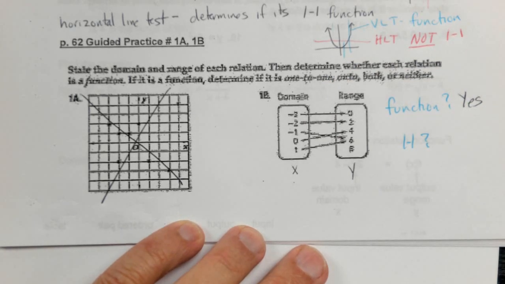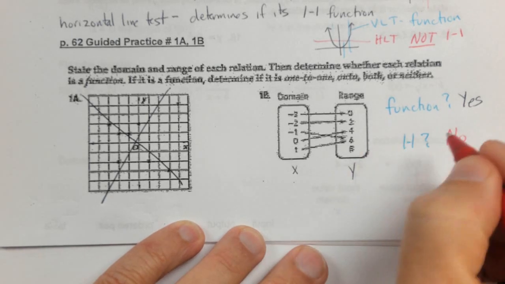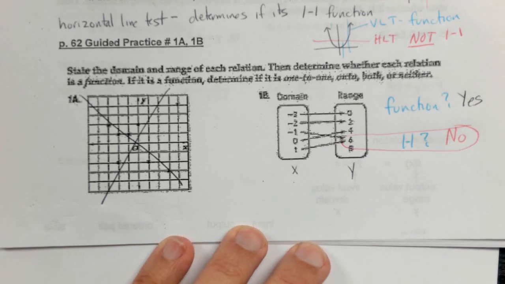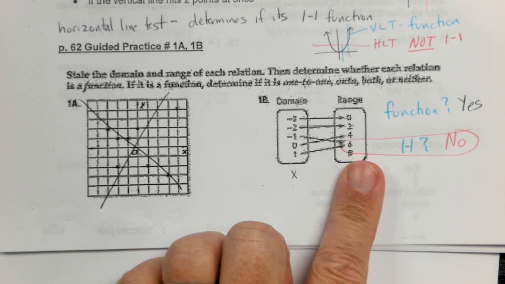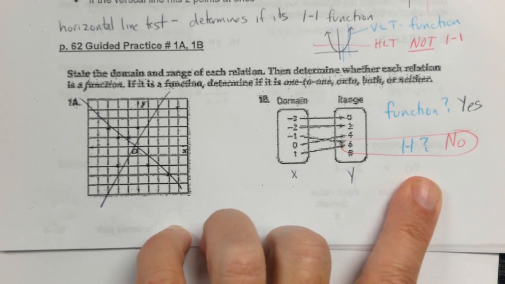Now, is it a one-to-one function? No. Why not? Because 6 goes to 1 and negative 1. Yeah, because 6 is paired with negative 1 and 1. Again, think about the vending machine. Someone's standing there next to the vending machine holding their 6 drink. You don't know what button they push to get it, so you can't go backwards, so it's not one-to-one.